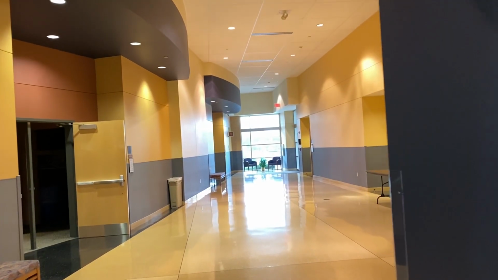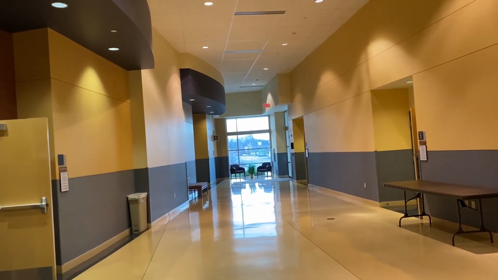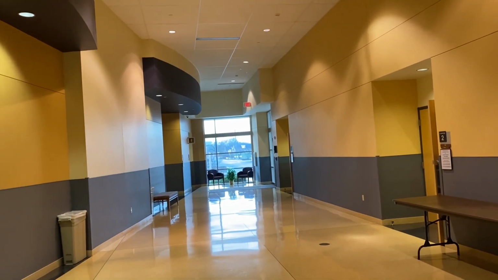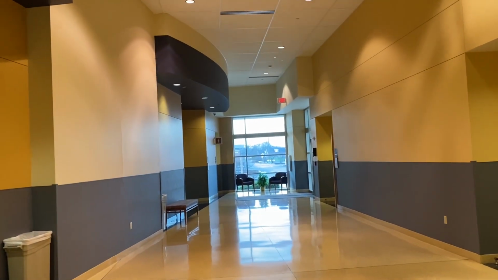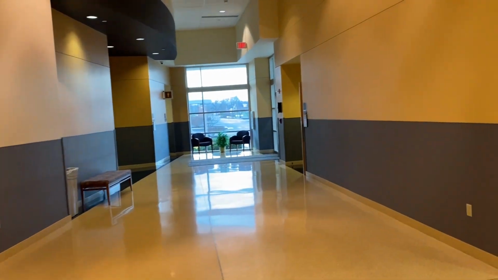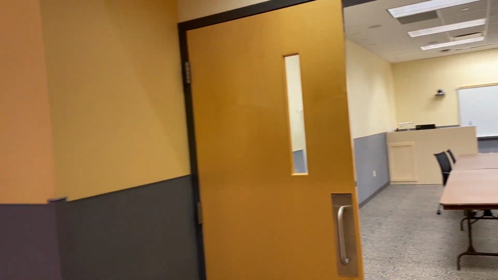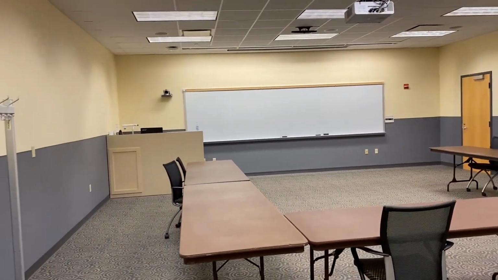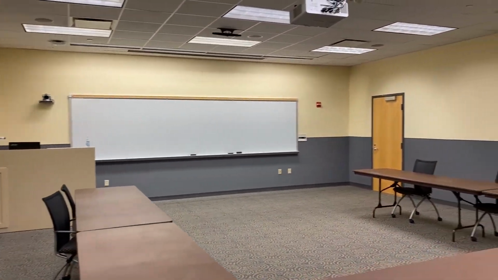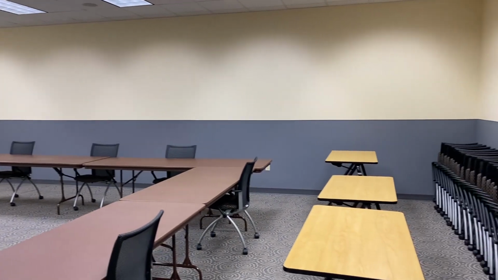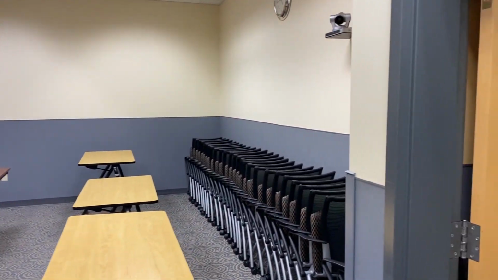So to the left here is the auditorium, and then to the right is a conference room that holds about 10 people, and then two classrooms, classroom 2 and 3. Both of these classrooms hold roughly 45 to 50 people depending on the layout. Obviously with COVID right now, that's limited quite a bit.